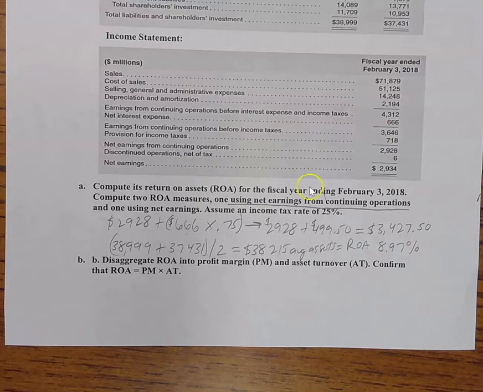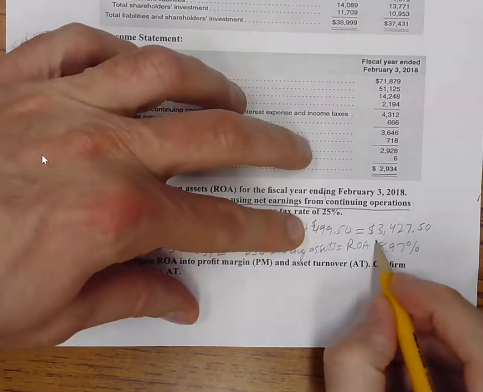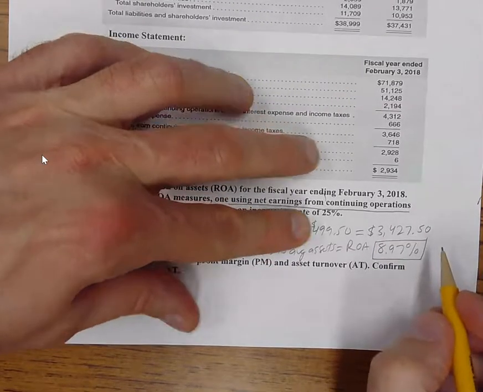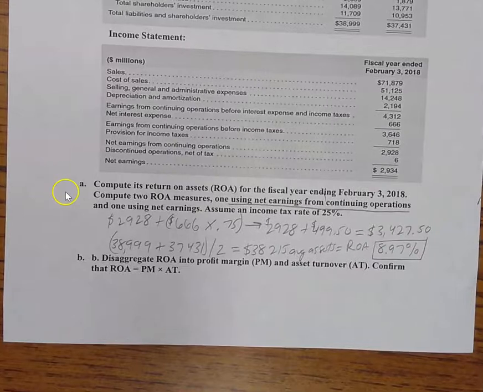So the second part of this, we'll probably have to do over here to the side, but that's okay. So this is our first answer, so we'll put a little box around it. The second part of this says, using net earnings. So net earnings is right here.